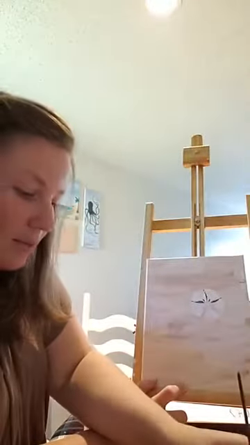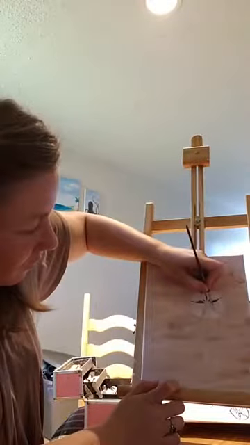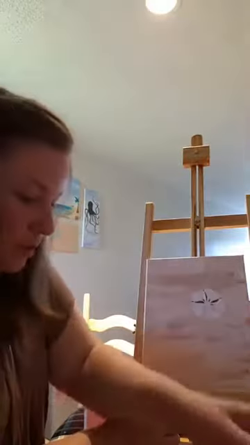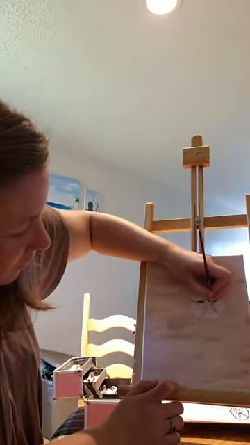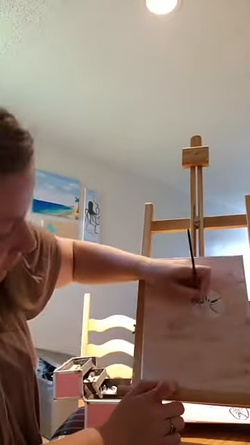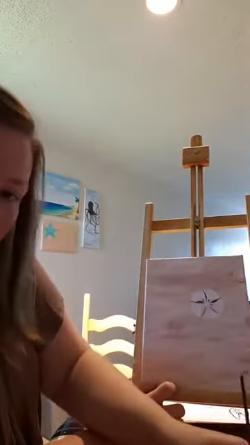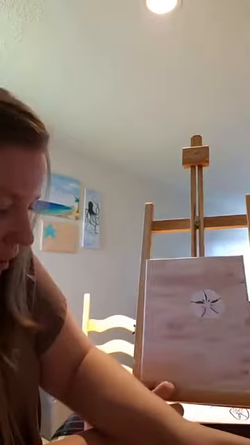Alright, so like I said before, this one's pretty easy for y'all to do and is great for any beach scene you want to do. And you guys can do this large or small. Maybe I'll do a smaller one later. Right, there we go. See how it's all coming together? It's really pretty. Oh, not enough paint.